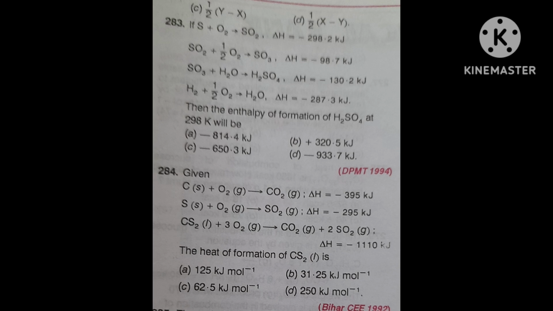Now I am telling you its correct answer is minus 814.4 kilojoule, option A. How will you get it? Now I am telling you, keep pen and paper with you. At least important things you can write.